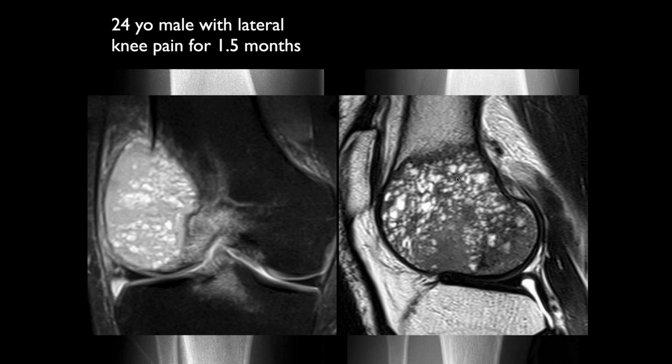And then here we can see the MR scan. You have a heterogeneous lesion with multiple cystic changes. I almost feel like there's fluid levels there, but I could be wrong. This is a T2 and this is a PD fat sat. These are bright on the PD fat sat. They're also bright on the T2. They'd be a little bit low on the T1s, but intermediate on the proton density.